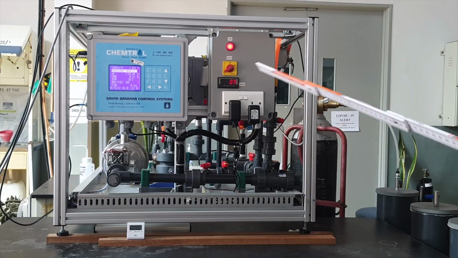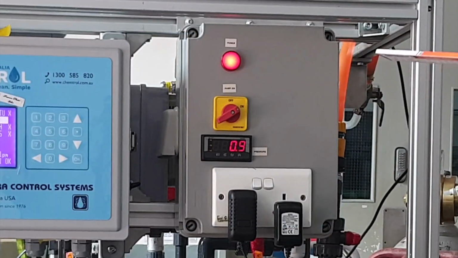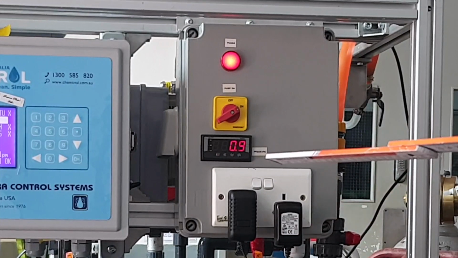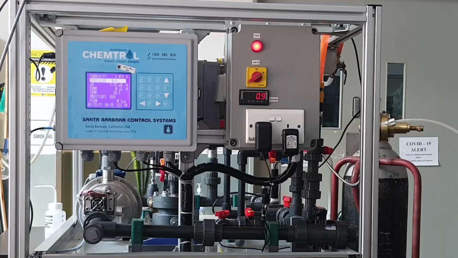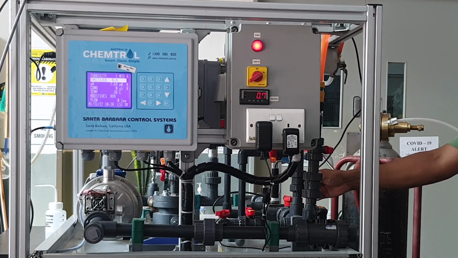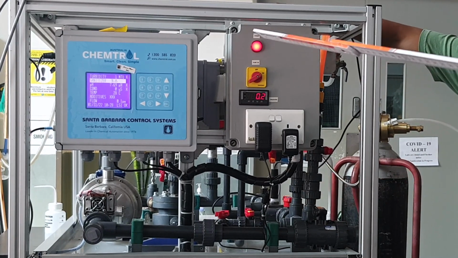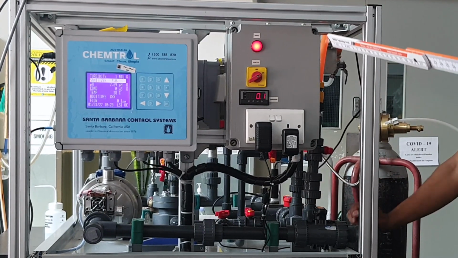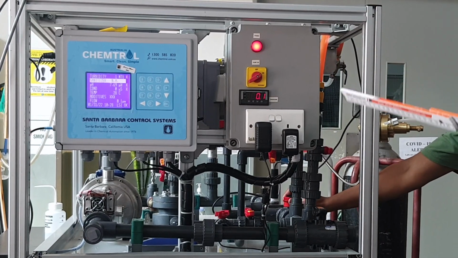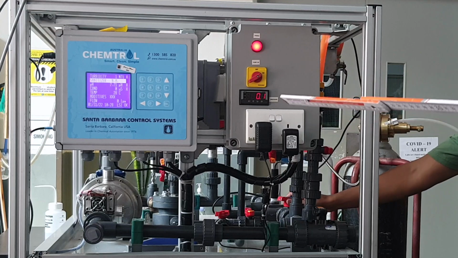So now we're opening the CO2 bottle onto the system. The pH is 7.69 and the pressure in the system is 0.9 bar. The water is circulated through the CO2 bottle to make sure that the CO2 is flushed through. As you can see, the pressure drops.